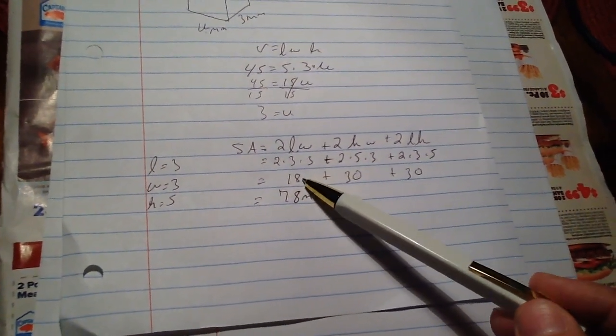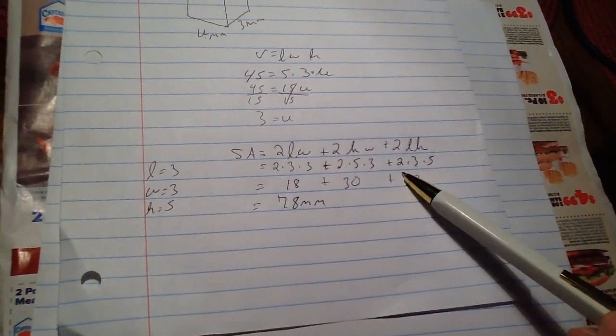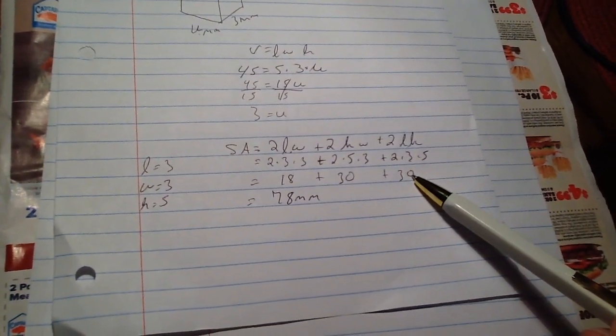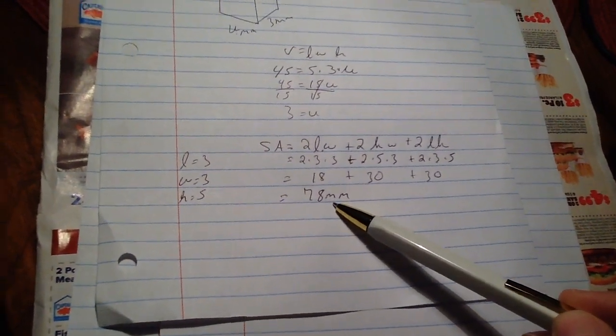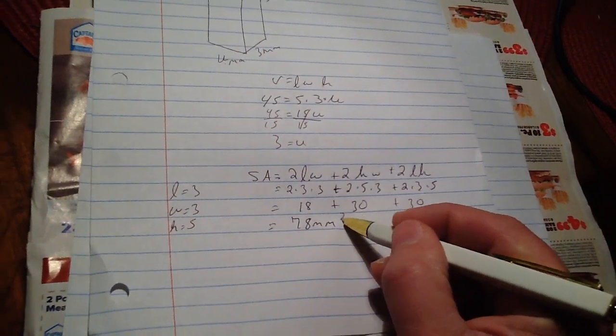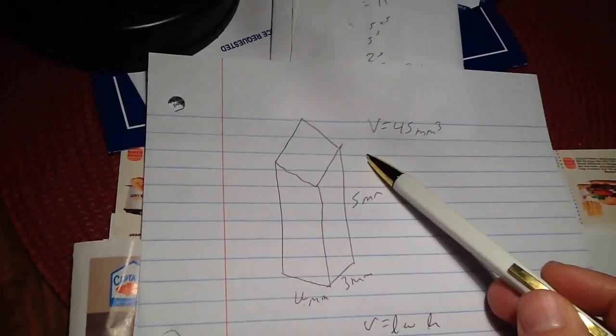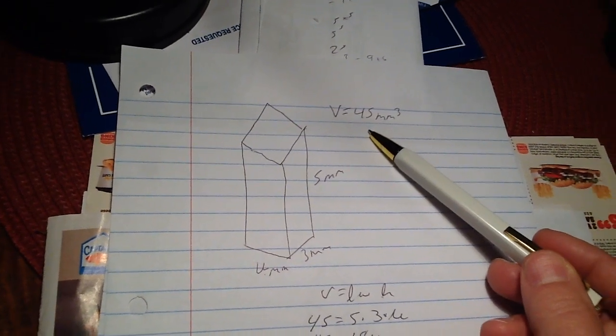2 times 3 times 3 is 18. 2 times 5 times 3 is 30. 2 times 3 times 5 is 30. Awesome. So add all those up, 78 millimeters. So the surface area is 78 millimeters squared when the volume of this rectangular prism is 45 millimeters cubed.